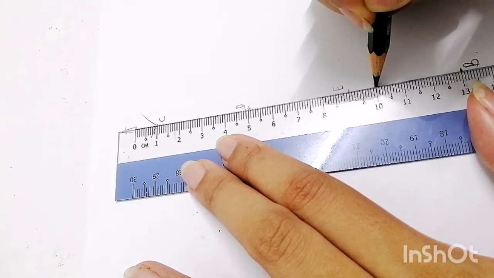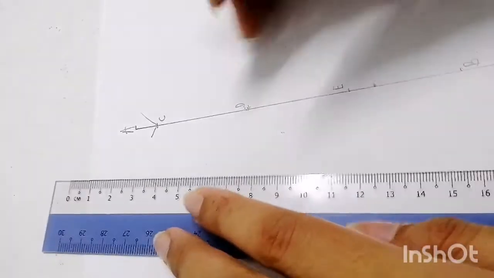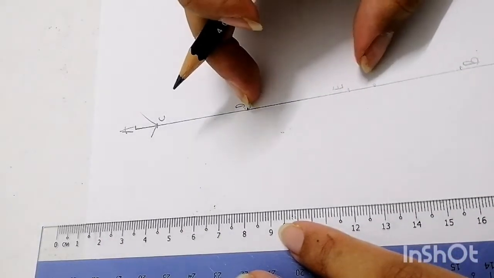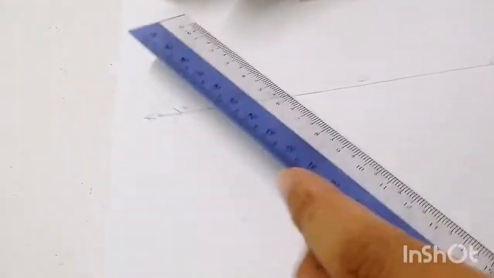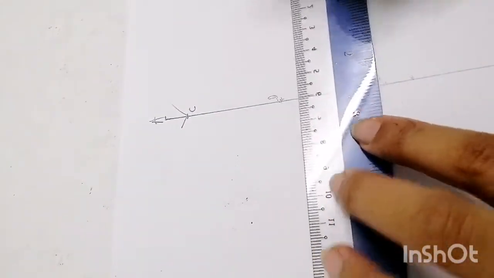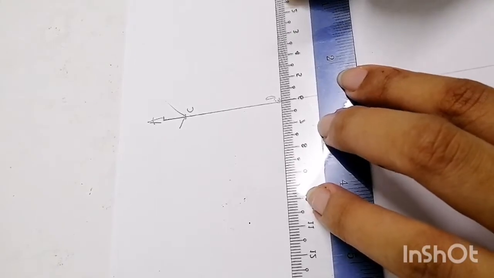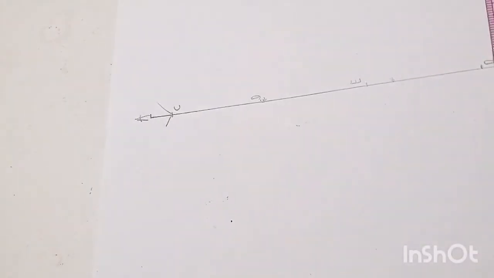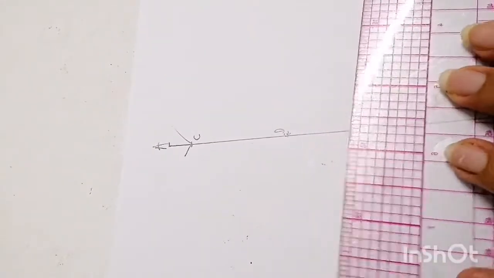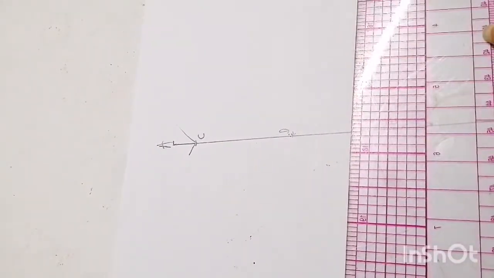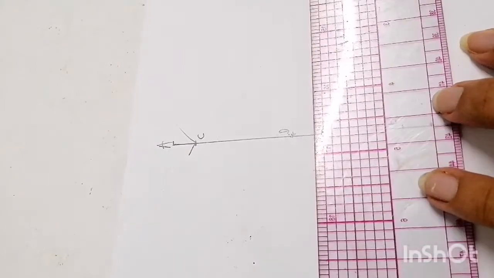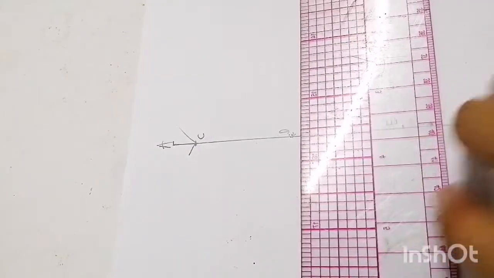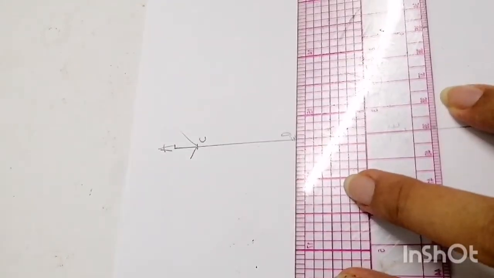I have 10 cm here, 5 cm and 5 cm, and horizontally I'm going to put 5 cm, 5 cm as well. When I want a very perfect line, I use this ruler because it helps me check if the lines are 90 degrees.